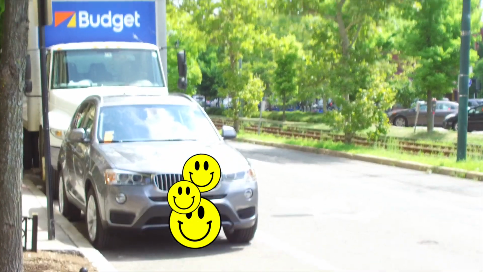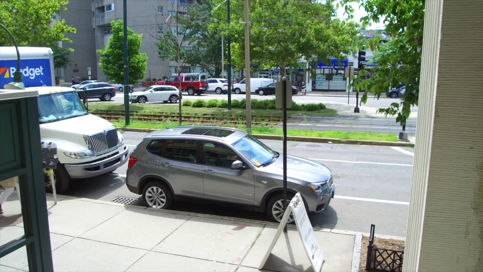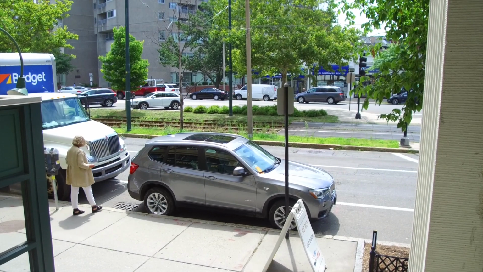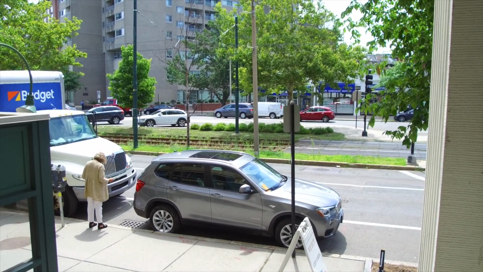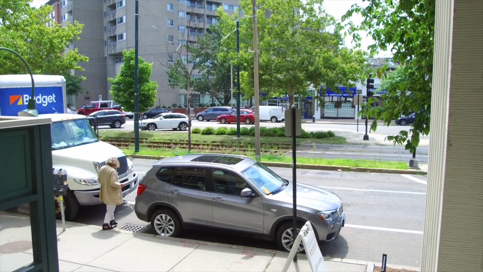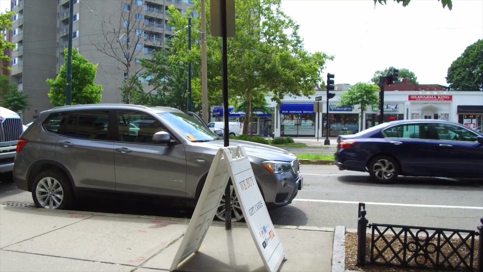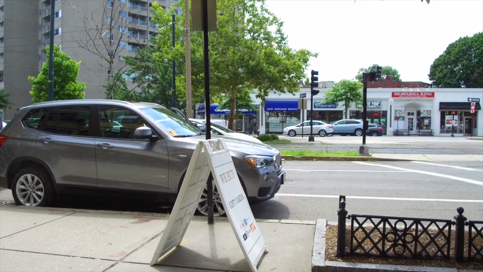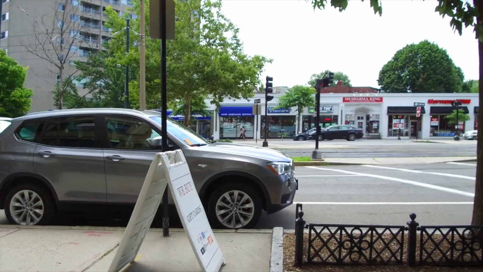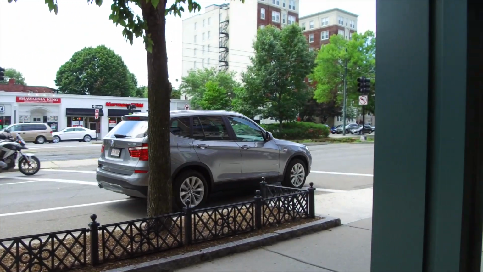So there it is. I think this lady's about to drive off with my flyer. And there she goes.